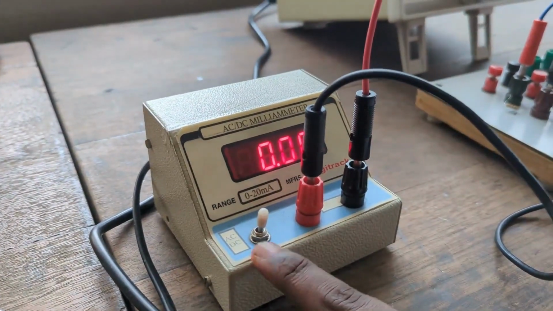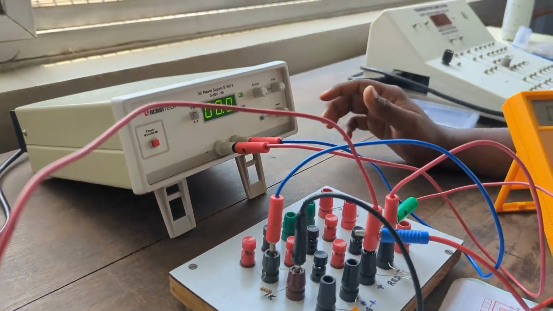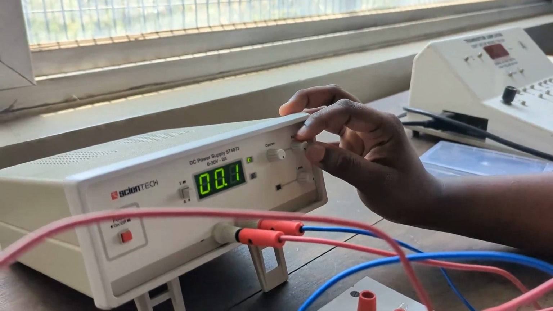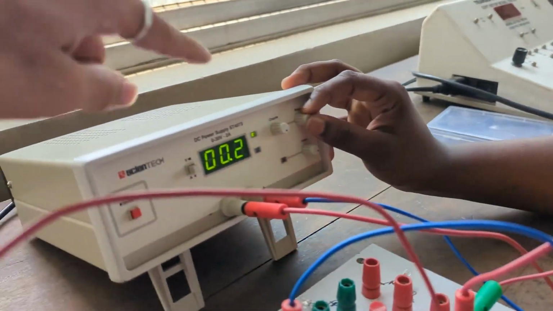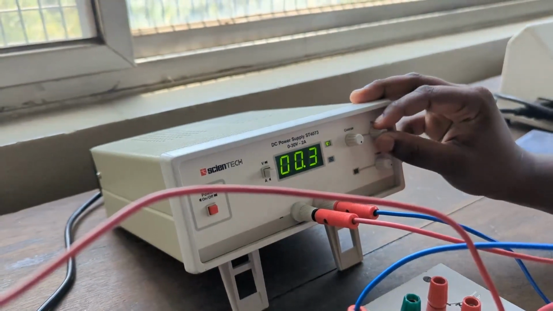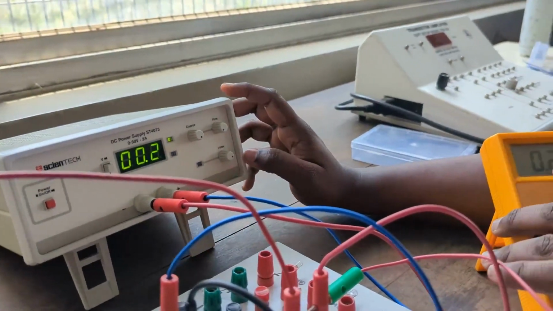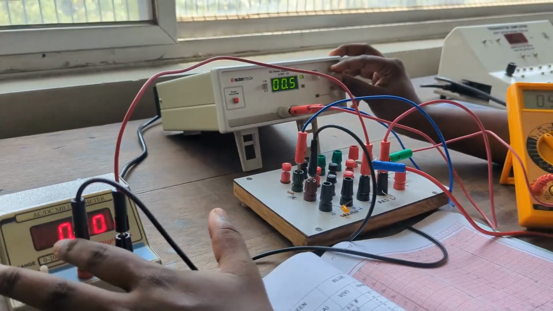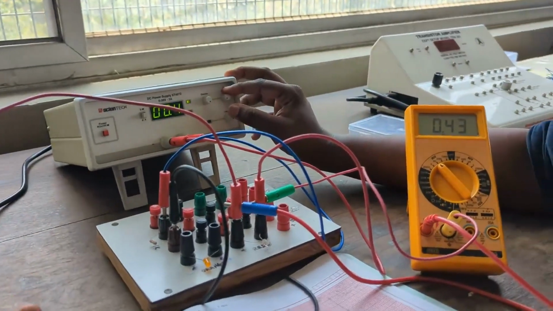The current should be in DC, as I've already set it. Now, in steps of 0.2, you'll be varying the voltage. Make sure this is in voltage mode, so it's reading voltage. As I've kept it at 0.2 volts, the current is still 0 on the milliammeter. Moving on with the values in steps of 0.2, I've kept it at 0.4 now, and it is still 0.